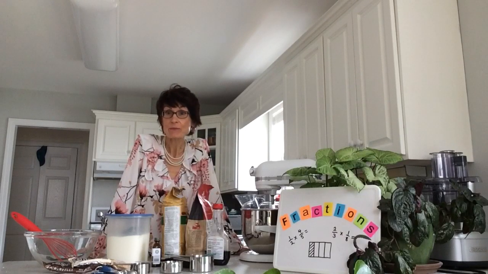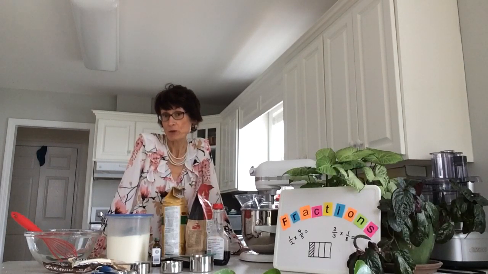But if I want to make them for all my classes at school, which I do, I'm going to have more than one batch. So I'm going to have to multiply my numbers of, for example, brown sugar, 3/4. I'd probably have to make 3 batches or 4 batches, so 4 times 3/4 of a cup of brown sugar, and figure out how much brown sugar I actually need to make that many cookies. So that's what we're going to talk about today.